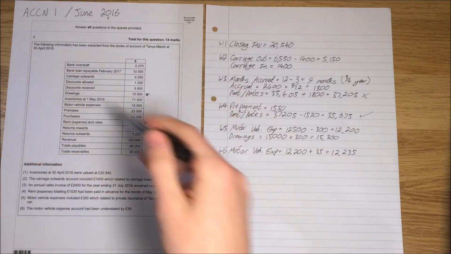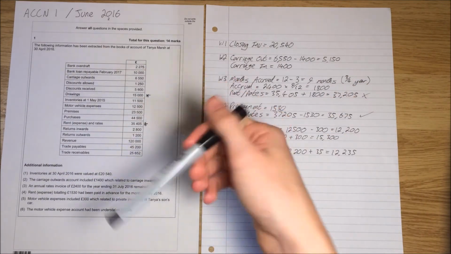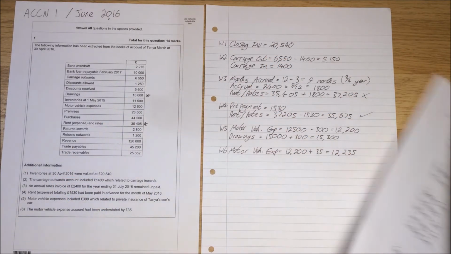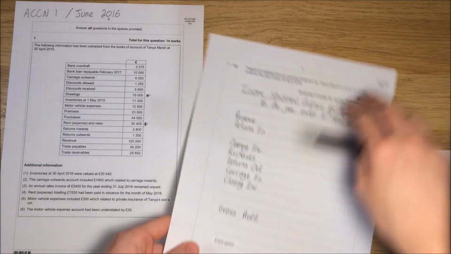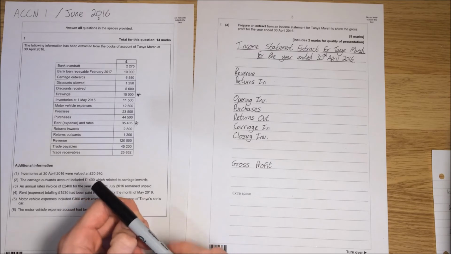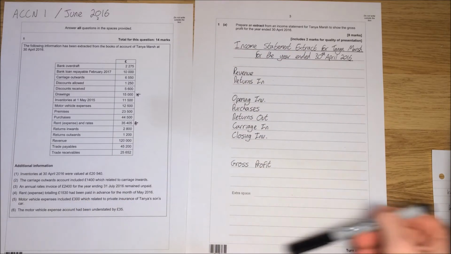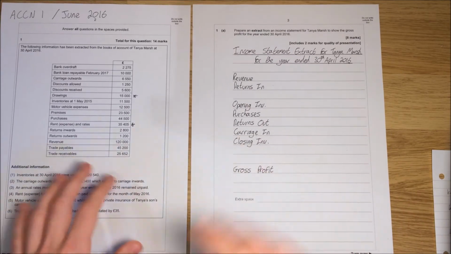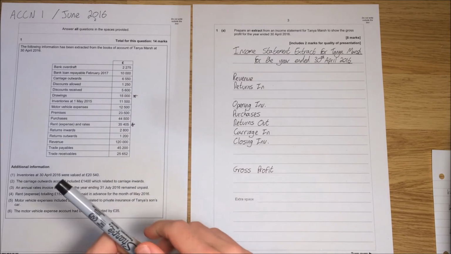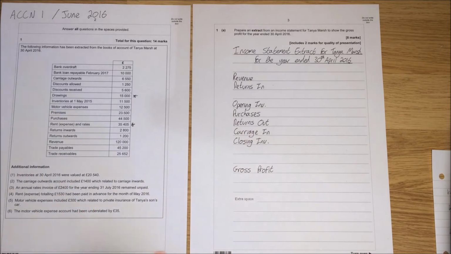So we've taken all the additional information and we've worked with them by taking the trial balance figures and changing them in a way as we're asked. So question A is prepare an extract from an income statement for Tanya Marsh to show the gross profit for the year. So we only need to go to the gross profit. We don't need to go into expenses, net profit, all that sort of stuff. And I've already laid out the skeleton of it just to save time and save you having to watch me write out titles. So never forget the title, it's always worth a mark.